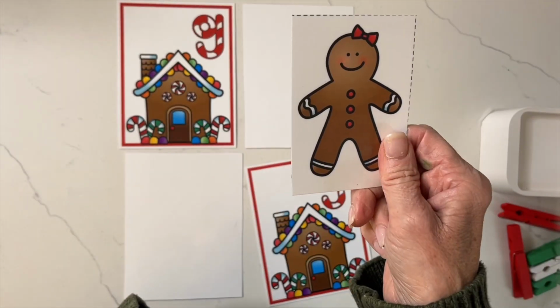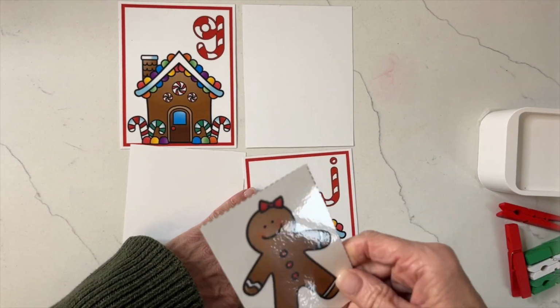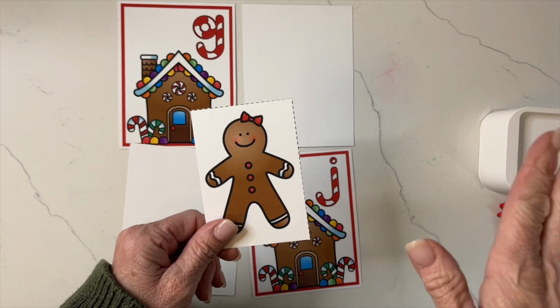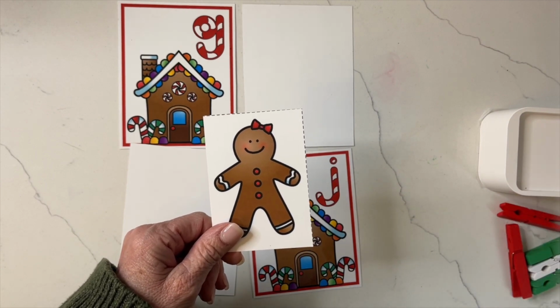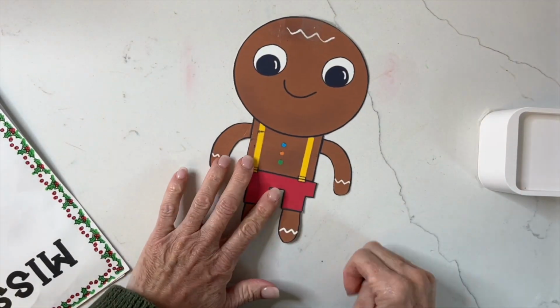Once they have found a gingerbread man, they stop and they wait for their friends to do it. And then I usually let them hide them for me. And that is by far their favorite thing. They love it.